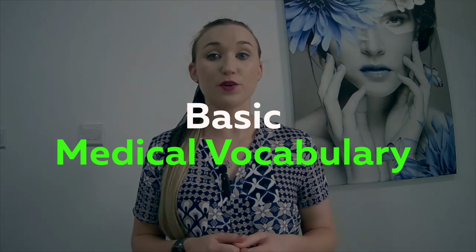Basic medical vocabulary. Now that we understand the structure of medical terms, let's dive into some common medical terms related to anatomy and physiology. These terms are foundational for anyone involved in medical healthcare or studying medical science. Let's start with the basics of the human body. Here are some key terms related to different body parts and systems.